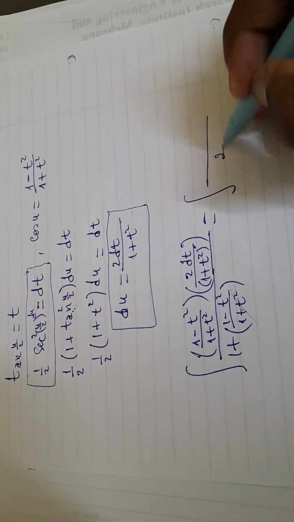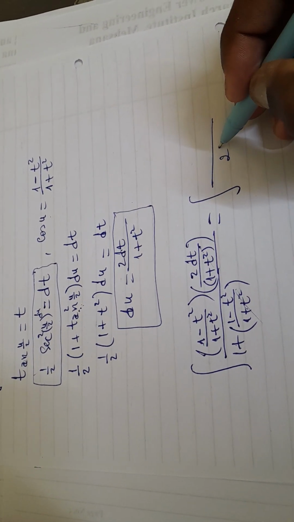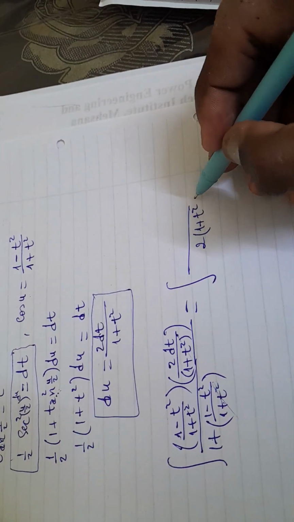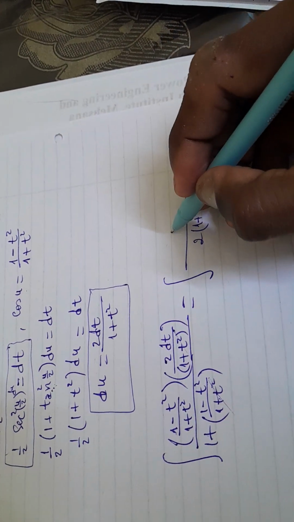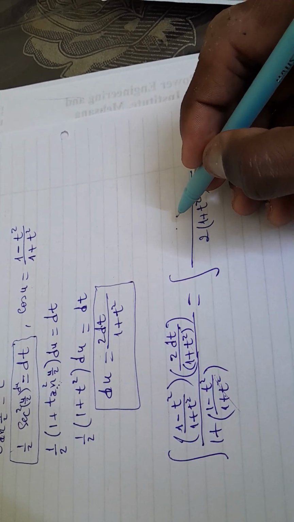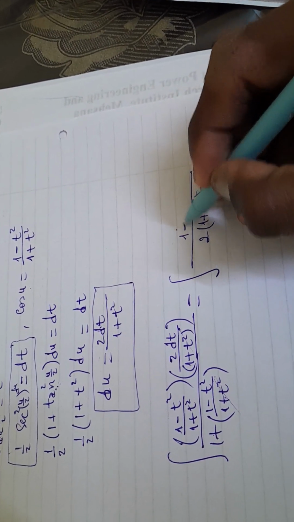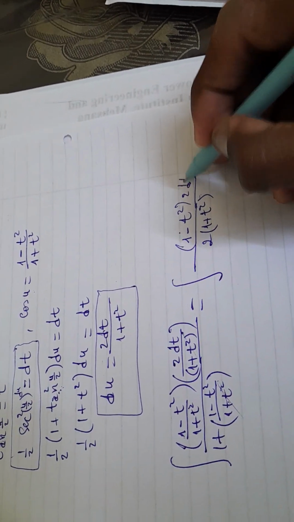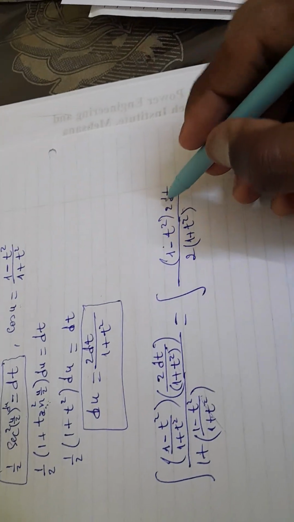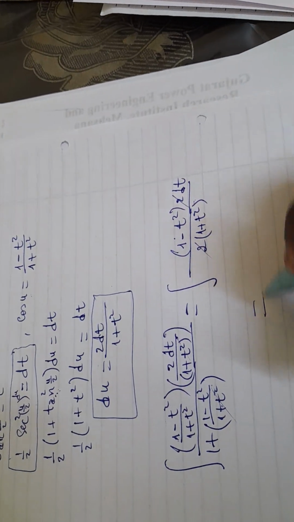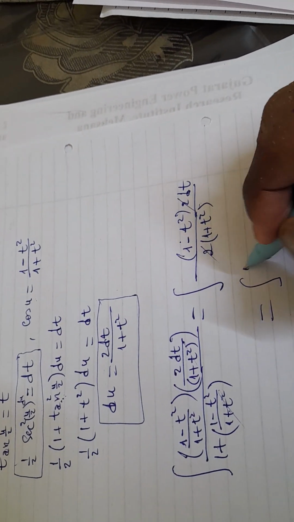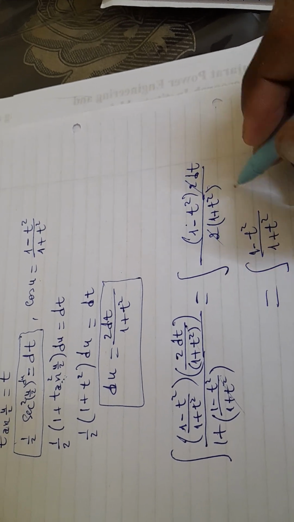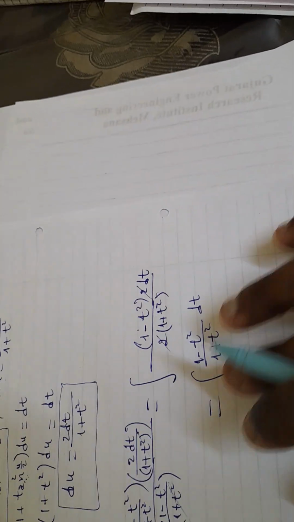Down here you have only 2, and you get 1 plus t square, and here you will remain with 1 minus t square times 2 dt. These 2 and these 2 will be cancelled out also. This will be (1 minus t square) upon (1 plus t square) dt.